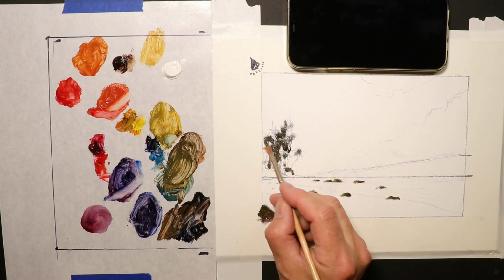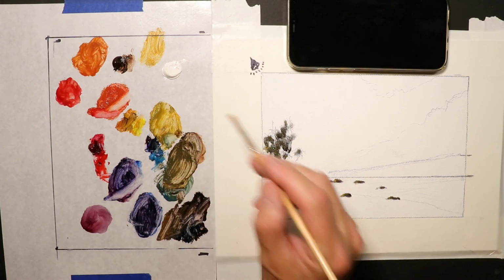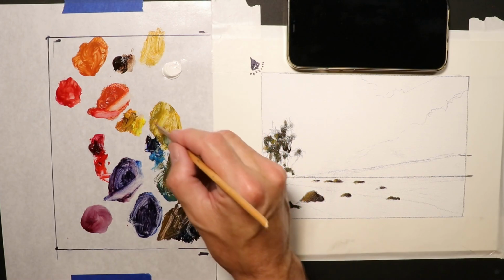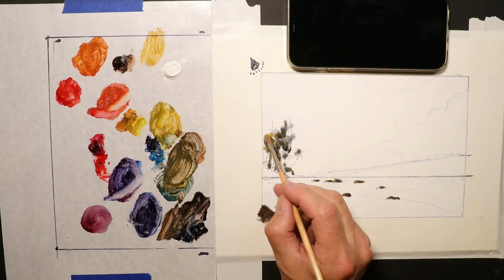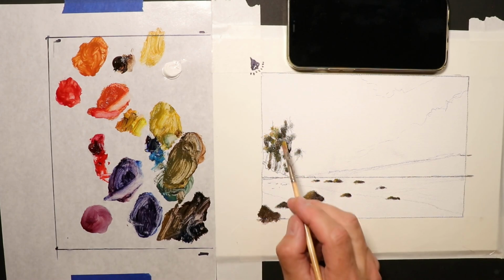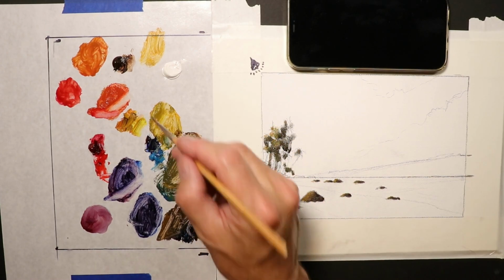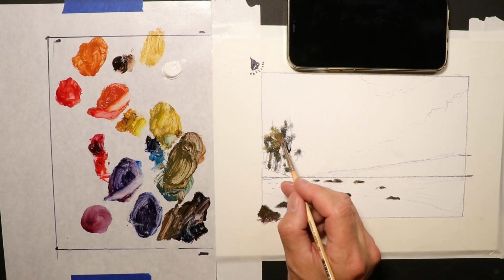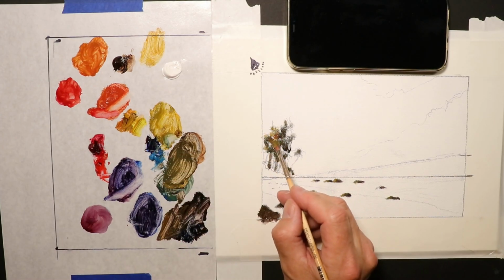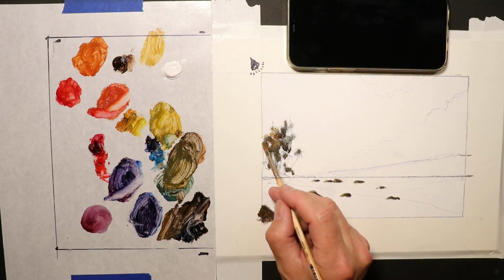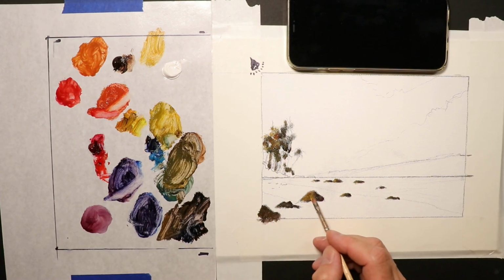And there's some yellow over here too. The sun's coming up across the trees, the palm trees over here, so there's some of that golden color over here. A little bit of red even too. That warm, sunny feeling. Reds and yellows. A little bit of reds too on the rocks.